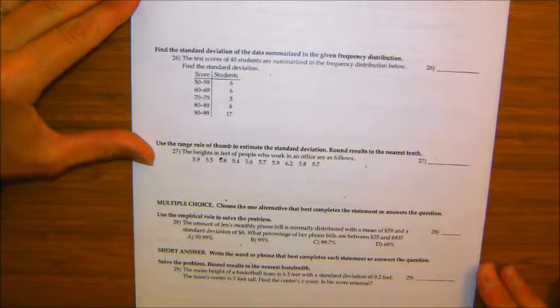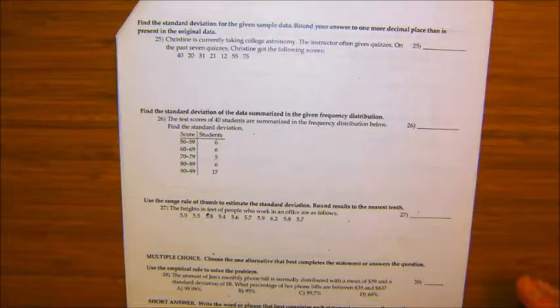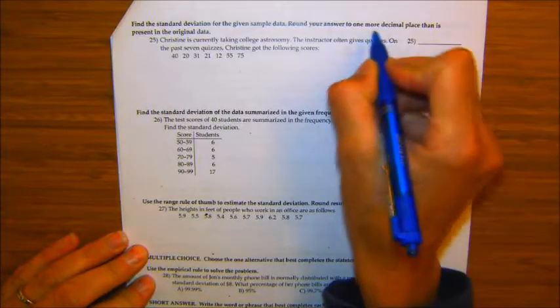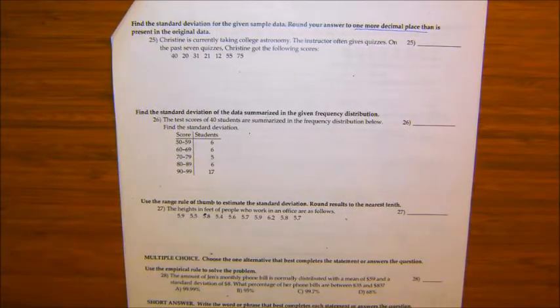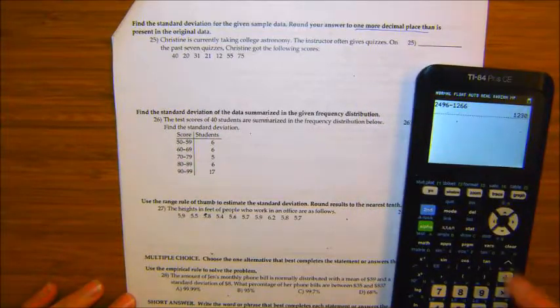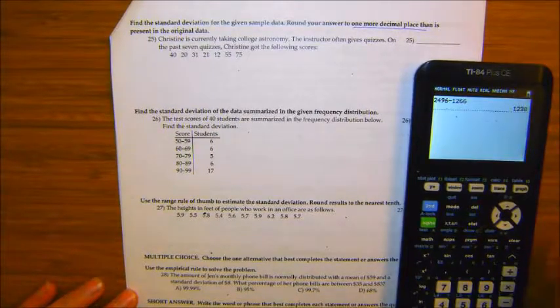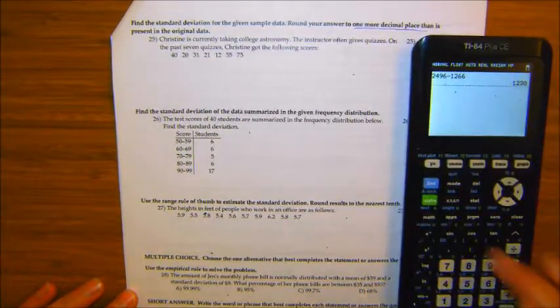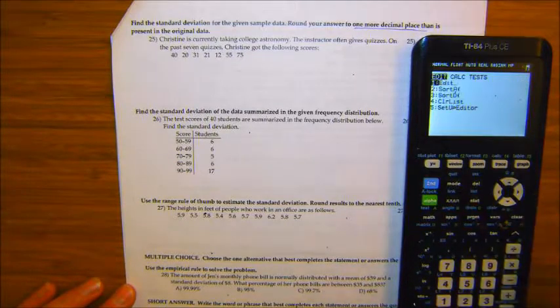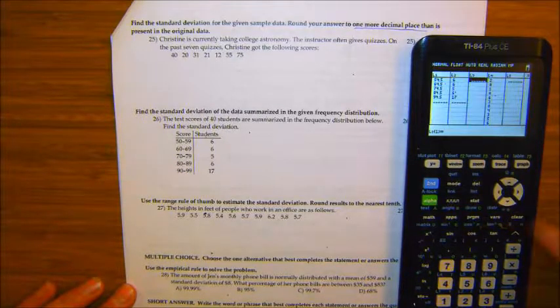Moving on to the next question, number 25. It's asking for the standard deviation for the given sample data, and it says round your answer to one more decimal place than is present in the original data. So we're going to have one decimal in our rounding. So in order to find the standard deviation, we want to enter this into a list. We're going to enter it into list 1.